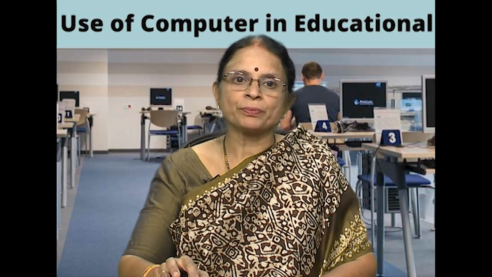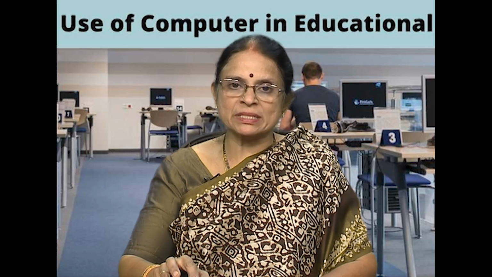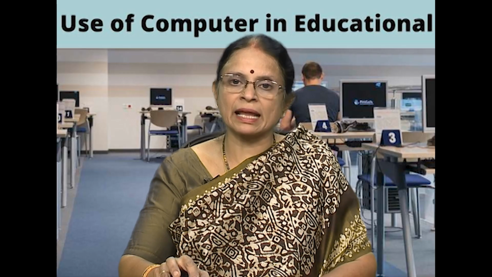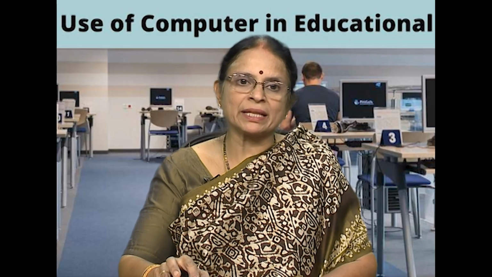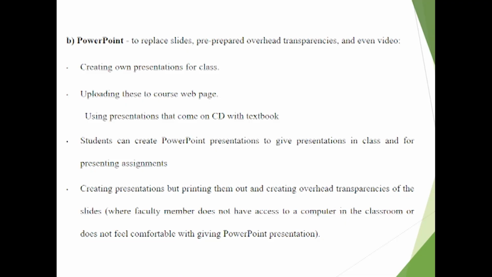with the textbook. Students can create PowerPoint presentations to give presentations in class and for presenting assignments. Creating presentations but printing them out and creating overhead transparencies of the slides where the faculty member does not have access to a computer in the classroom or does not feel comfortable giving the PowerPoint presentation.